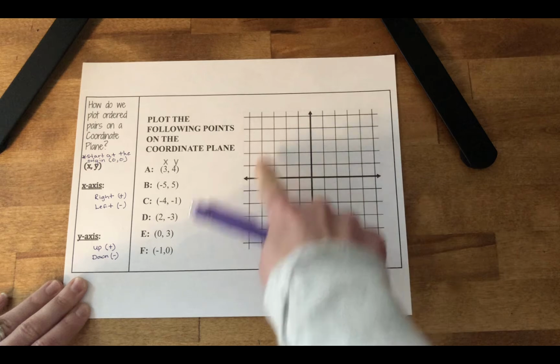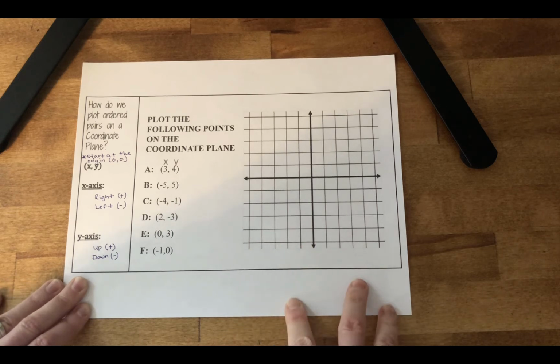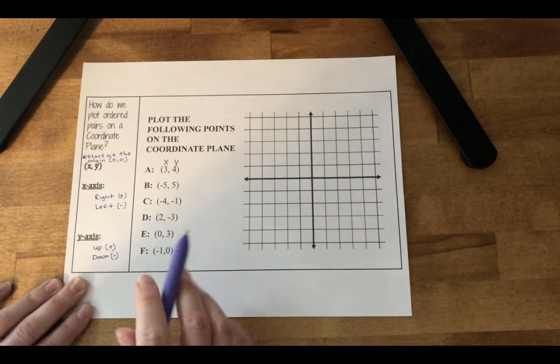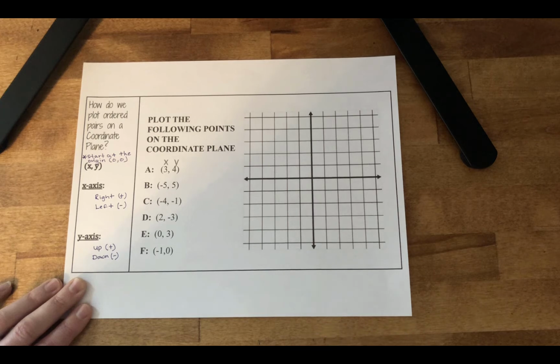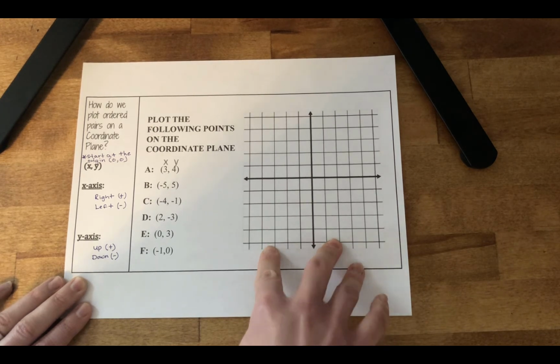7th graders, a coordinate plane is a graph, and a graph is another way to show a math problem. It's another way to illustrate what's happening with the math. So today we are just practicing. We're pulling out all of our previous knowledge of working with the coordinate plane when it comes to plotting.